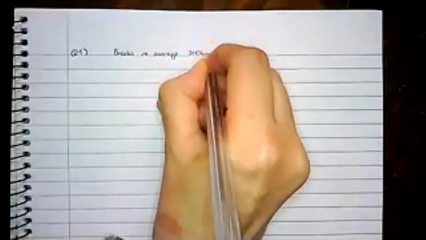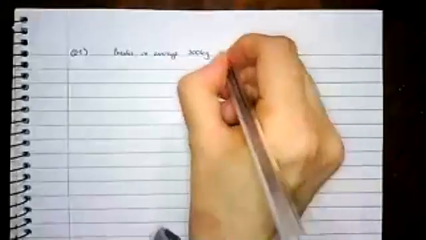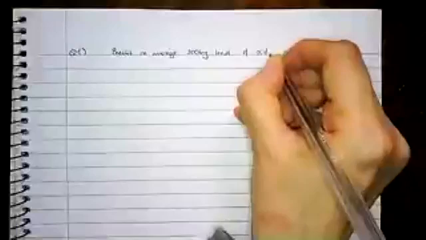So, lots of hypothesis testing. Question 1, we were given some cable. We were told that the company who makes the cable thinks that it breaks on average with a load of 200 kilograms, and this load has a standard deviation of 30 kilograms.